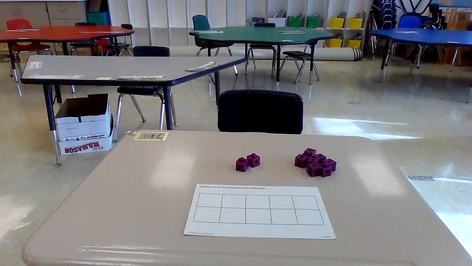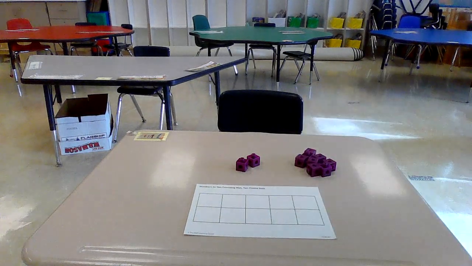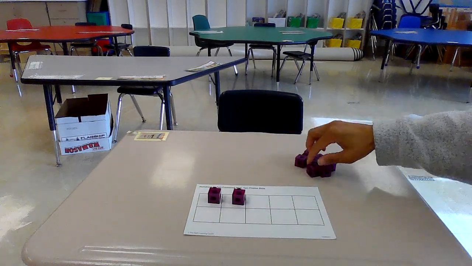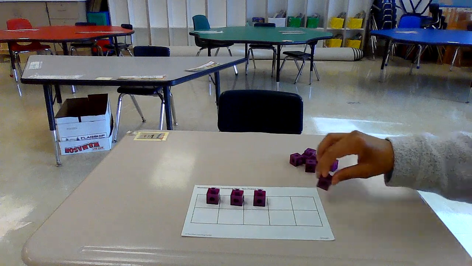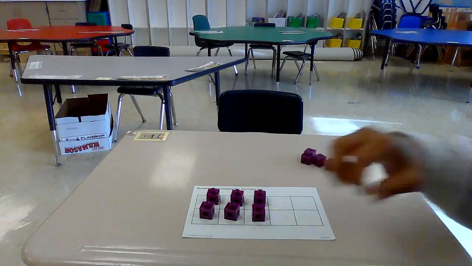I'm going to do another number and take it out of the box. Let's see. How about, we just did this one. What's that number? 6. So what are the different ways we can make 6? So I can do 3 and 3.